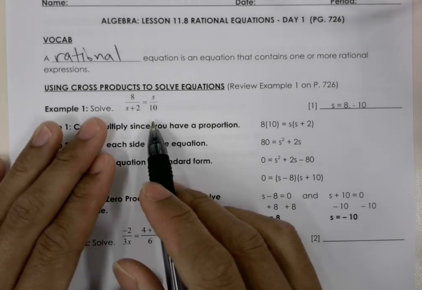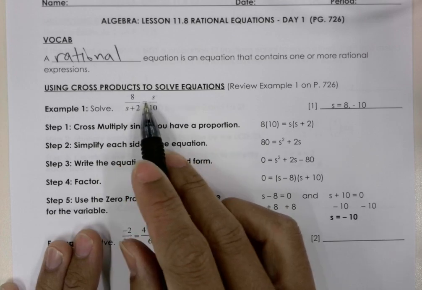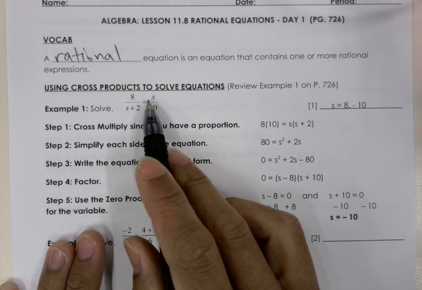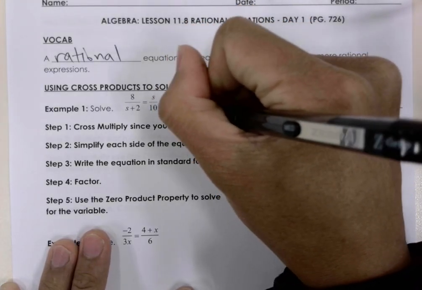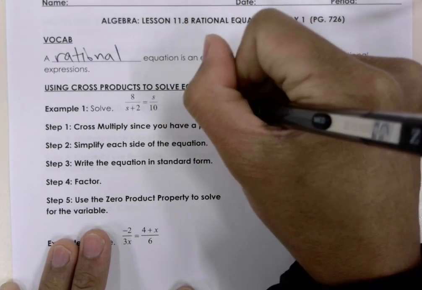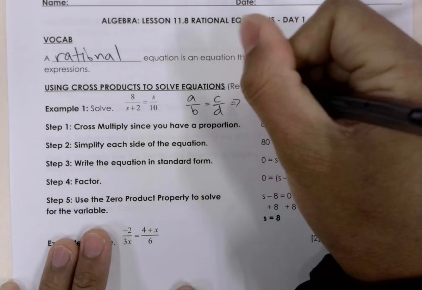And so how do we solve it? Well, since we have a proportion, right, so we have fraction equal to fraction, we can cross multiply. Do you remember that? It's a over b is equal to c over d. And so what we can do is cross multiply.